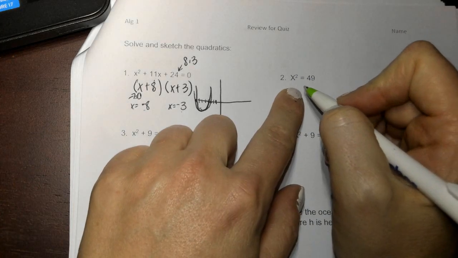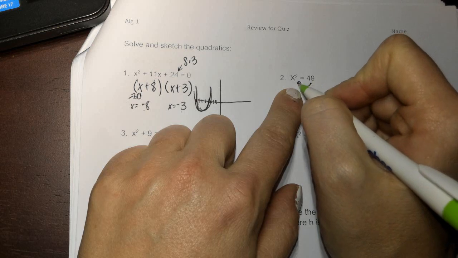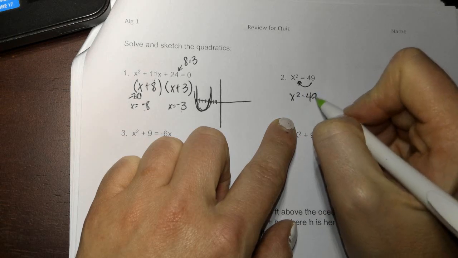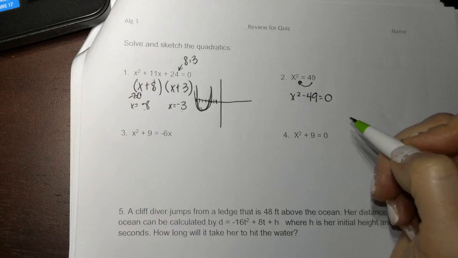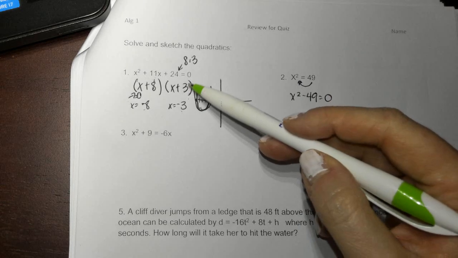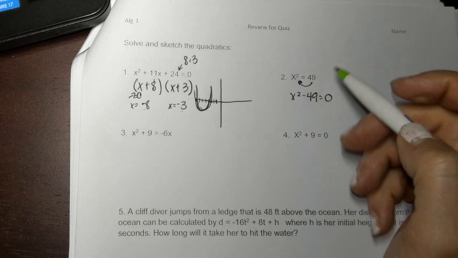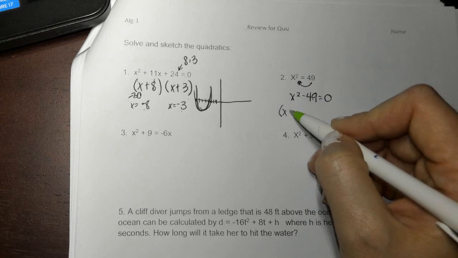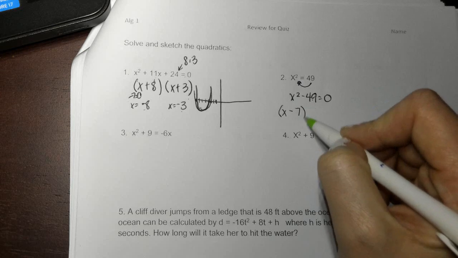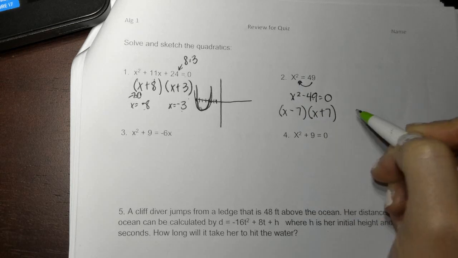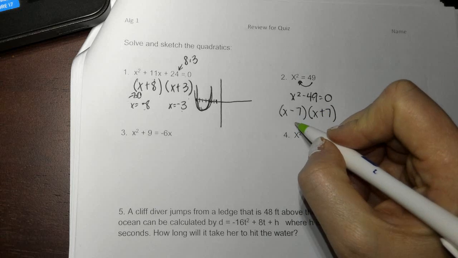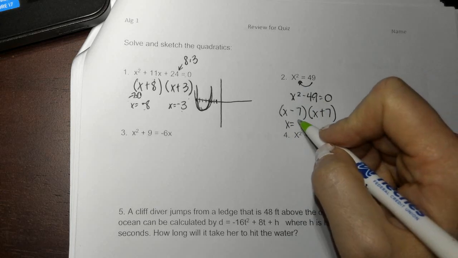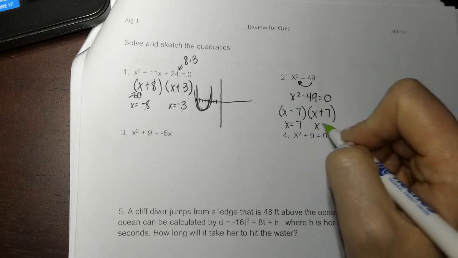So x squared equals 49. Well, we got to put that 49 on this side of the equal sign. So we need to get it to equal 0. So x squared minus 49 equals 0. And right there you should see it's not a trinomial, so we're not going to do that. But it's a binomial, and it's a difference of squares. So these are both squared terms, right? So we could factor that into x minus 7 and x plus 7. And so your x-intercepts would be x equals positive 7 and x equals negative 7.